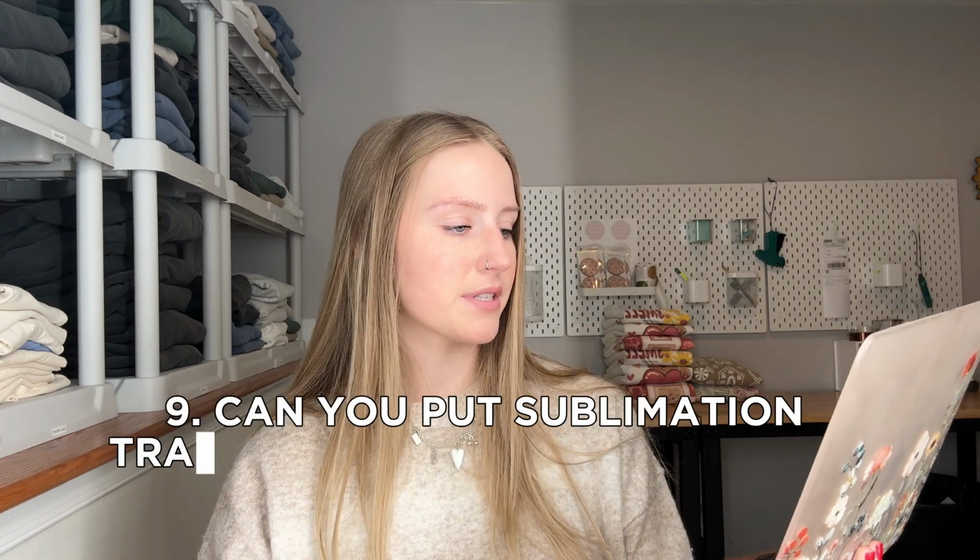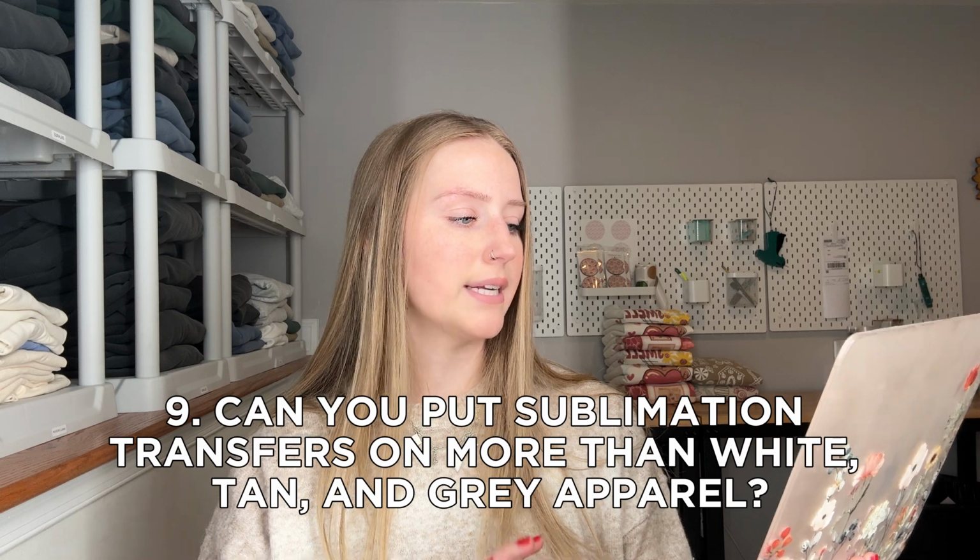Question 9. Can you put sublimation transfers on more than white, tan, and gray apparel? Sublimation is its own entity. Every type of t-shirt printing is a little bit different. Sublimation is kind of just its own monster. Sublimation has a lot of limitations, and one being that you can only print on light colored material. You can't print on blacks, grays, darks, navy blues, nothing like that. So it is best to stick to whites, tans, and light grays.